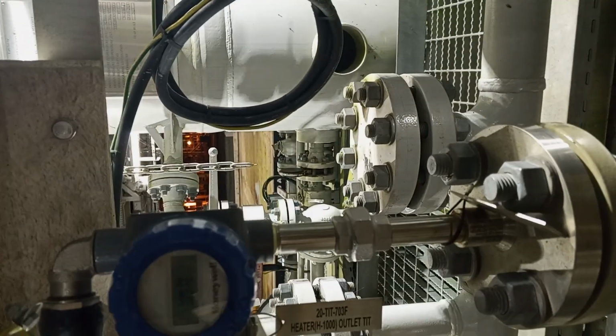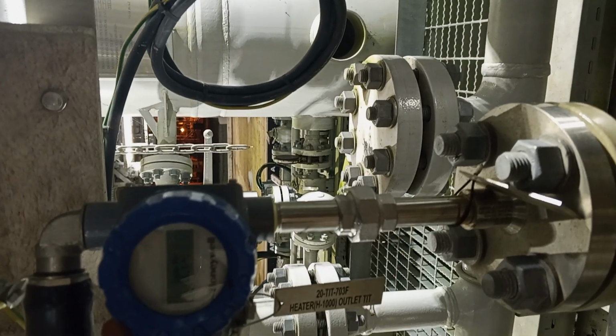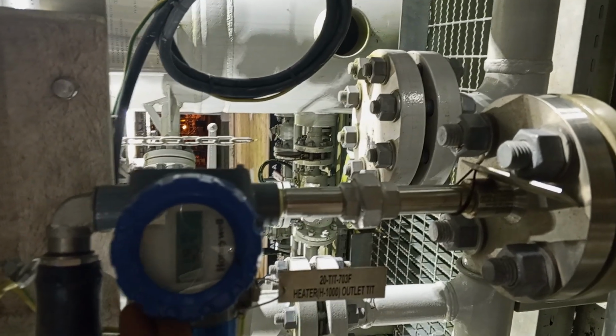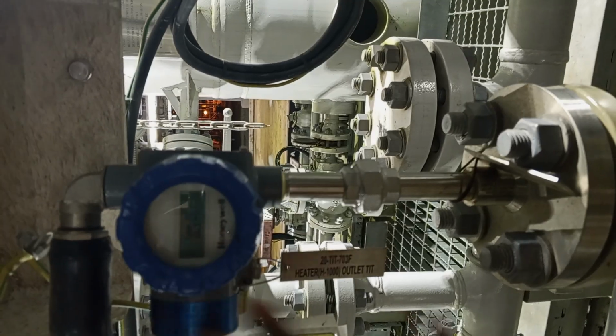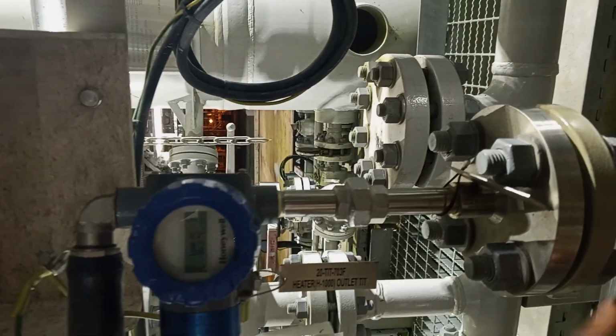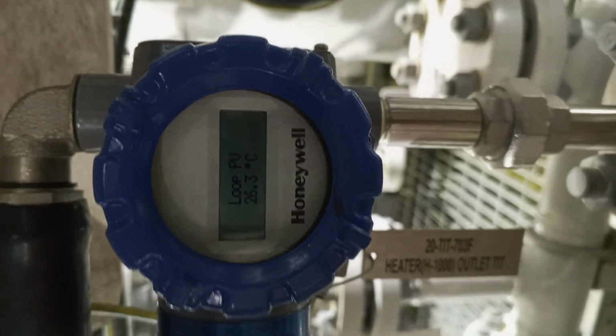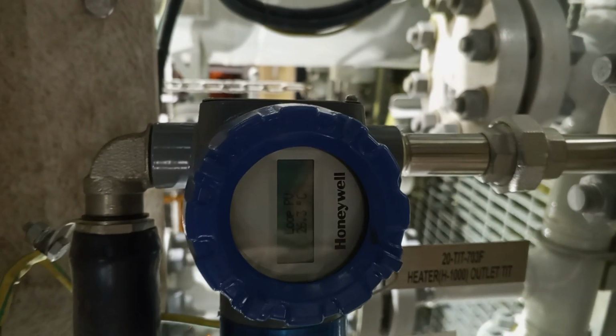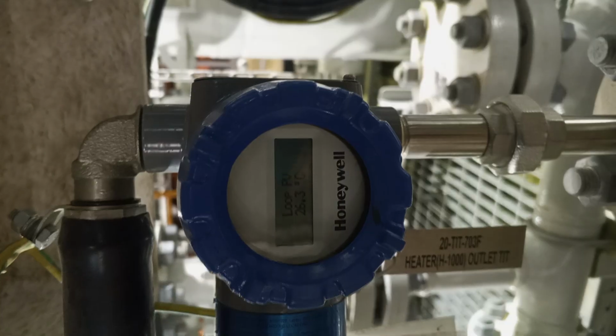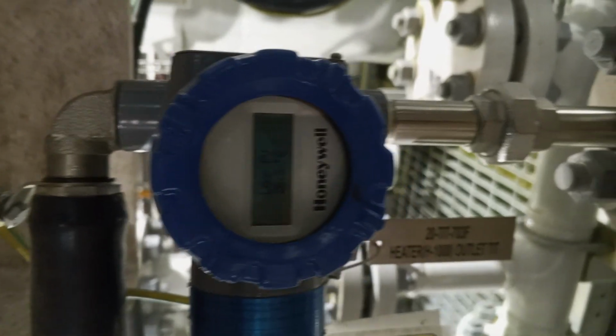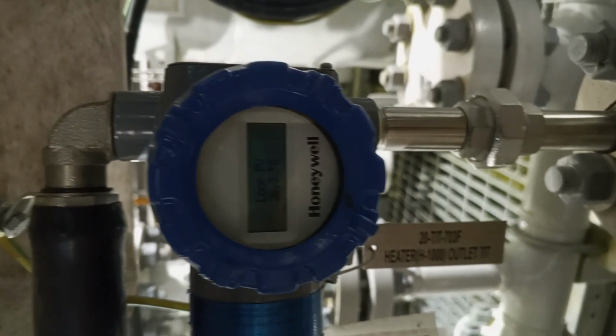Okay, so this is the temperature transmitter, TIT, temperature indicator transmitter. It will measure the temperature, display the figure as you can see, and also transmit the same value measured to a remote area for monitoring and control.